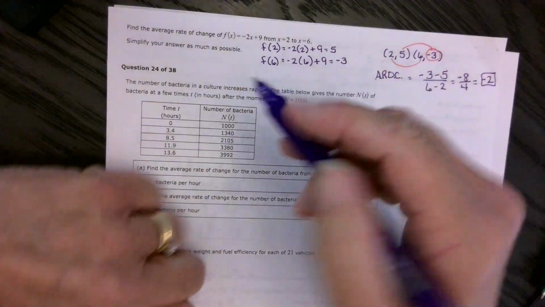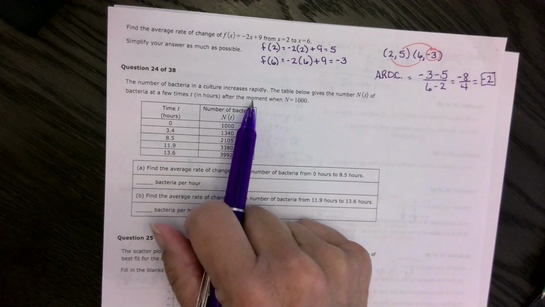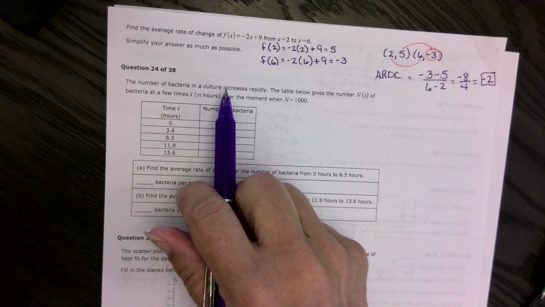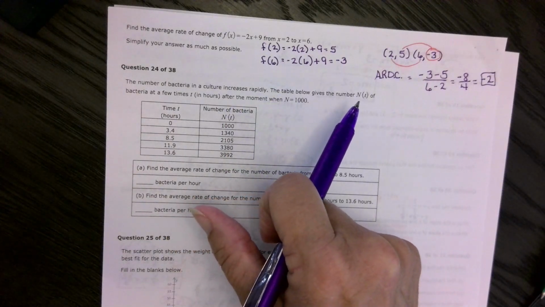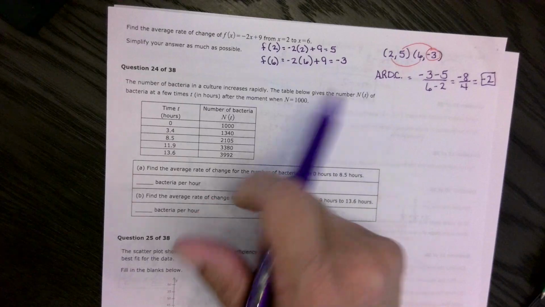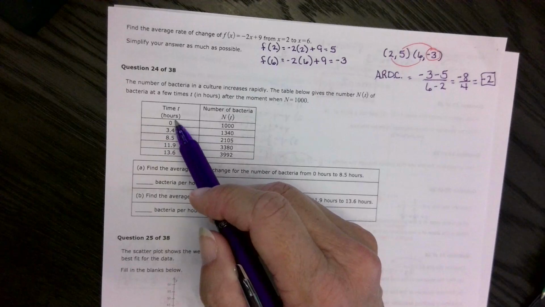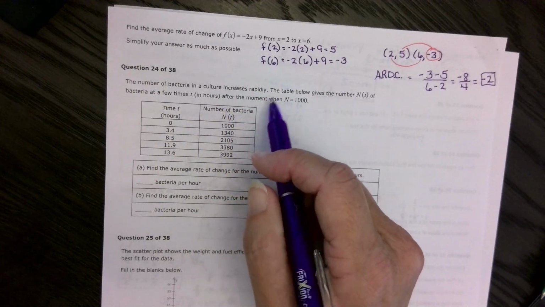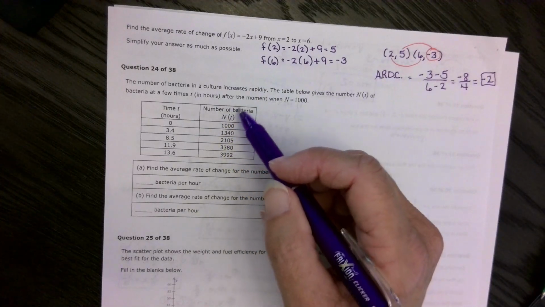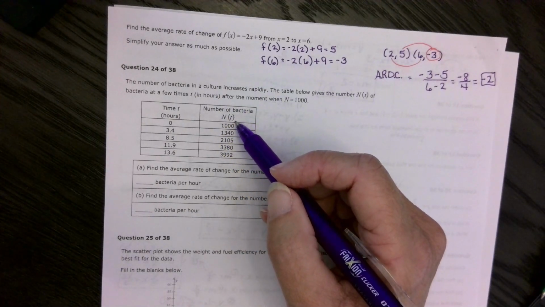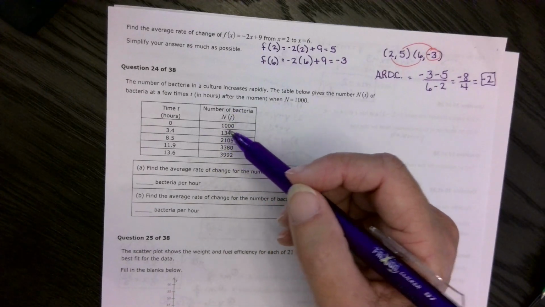Okay. The number of bacteria in a culture increases rapidly. Okay, so it's increasing. That means our slope's going to be positive. The table below gives the number N of T of bacteria at a few times. So T is in hours after the moment when N equals 1,000. Okay, so once it reaches 1,000, then all the hours after that they started counting.